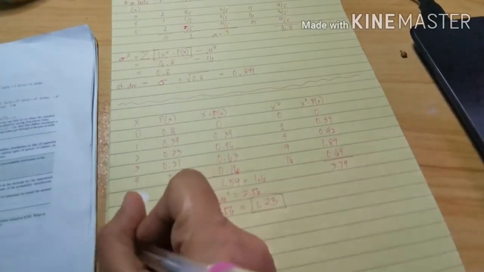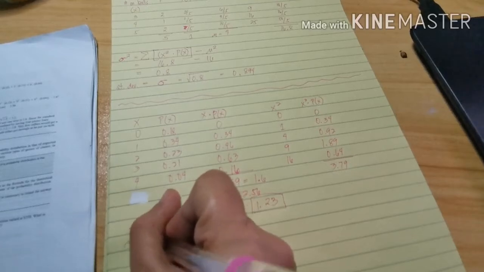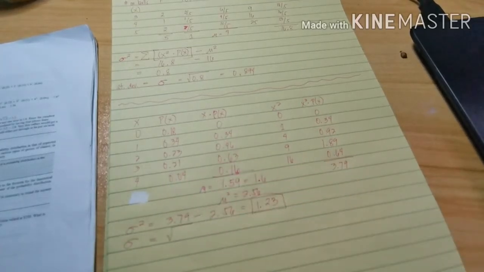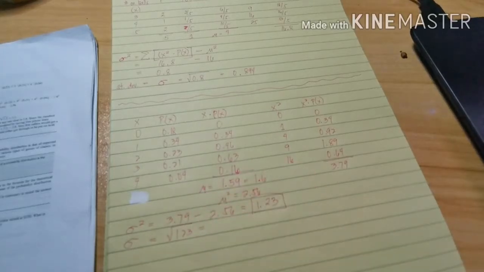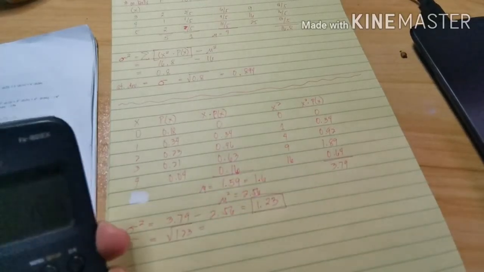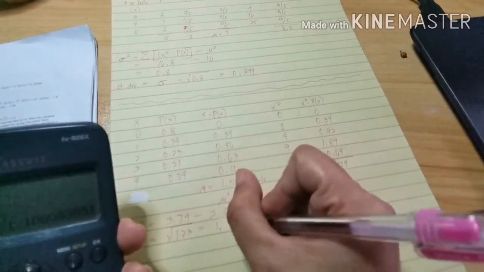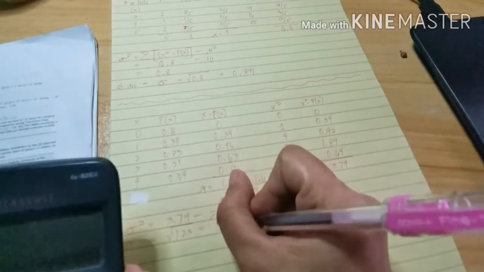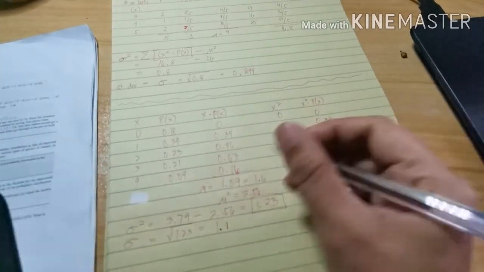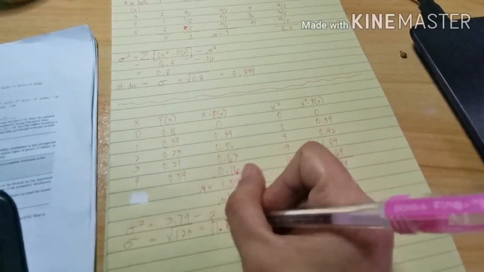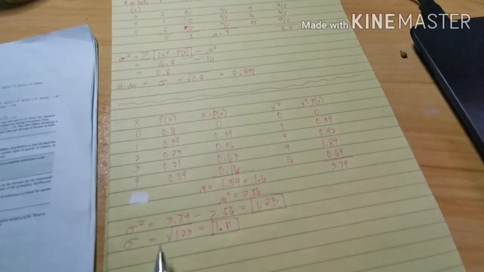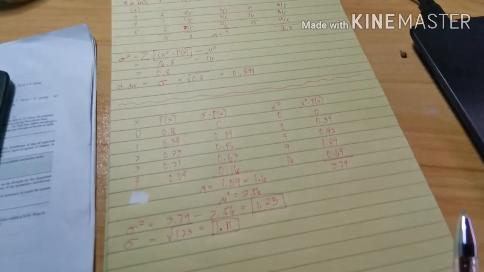And then for the standard deviation, we are going to extract the root of that, 1.23. So i-extract natin yan. That is equal to 1.11, or 1.1. So there you have it, people. Our next example is the on hold for talk radio example.